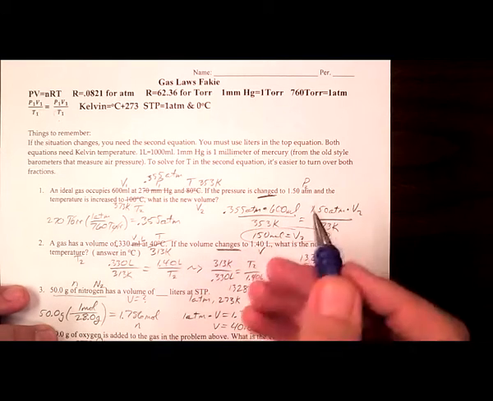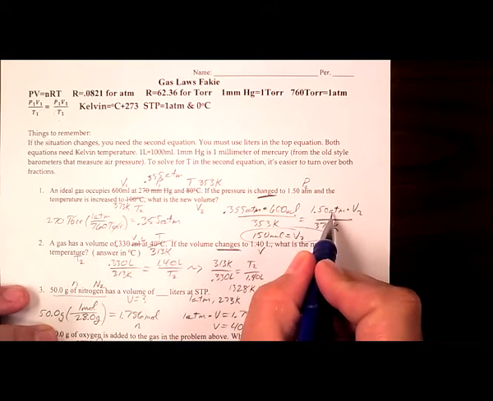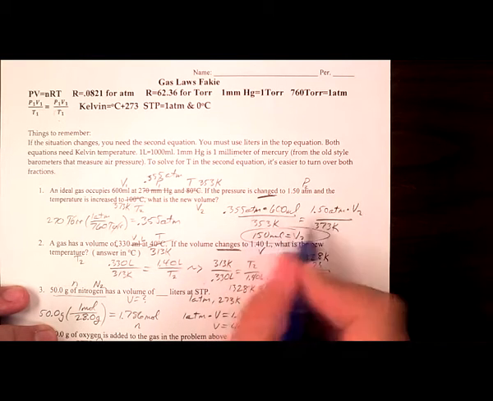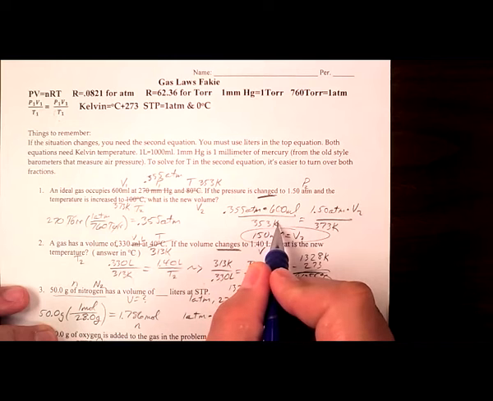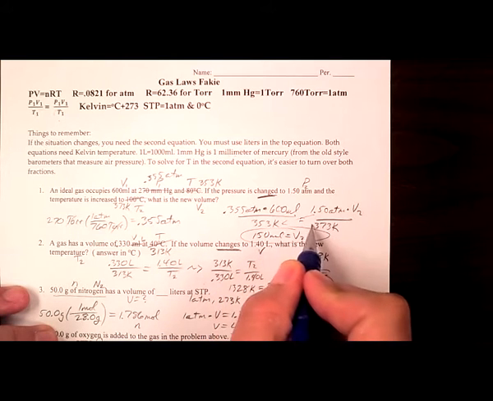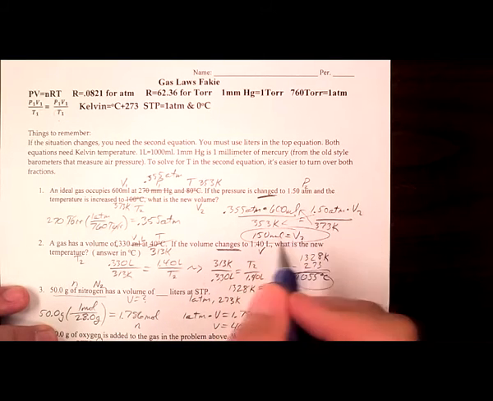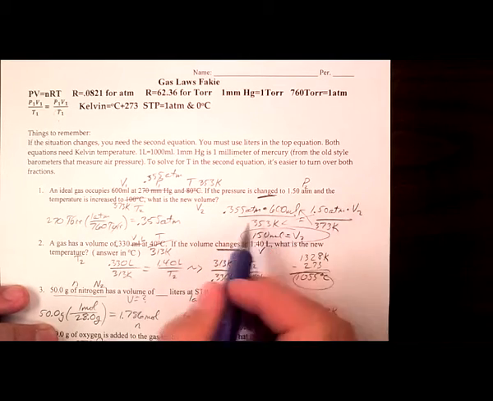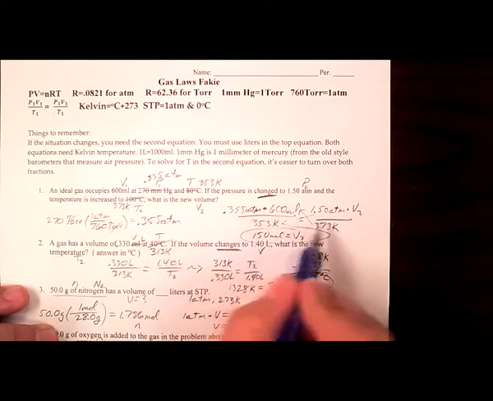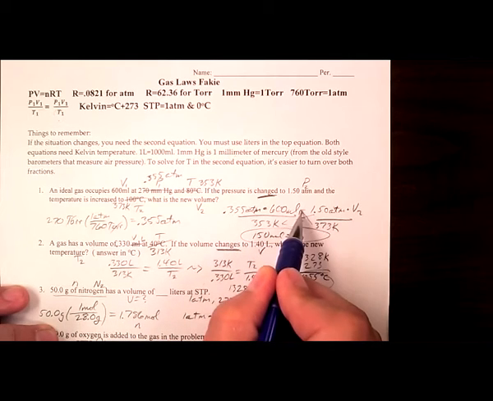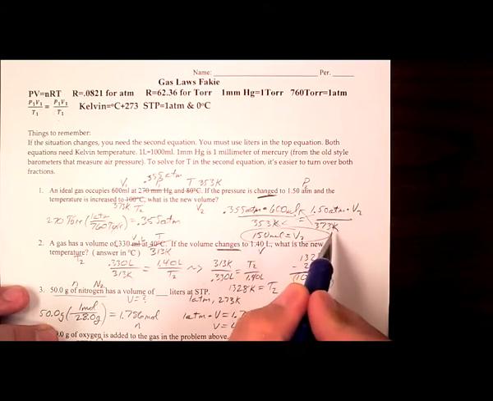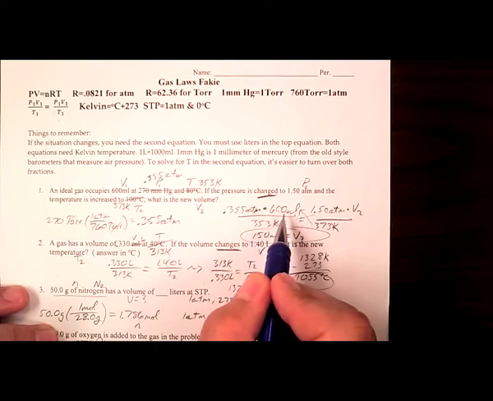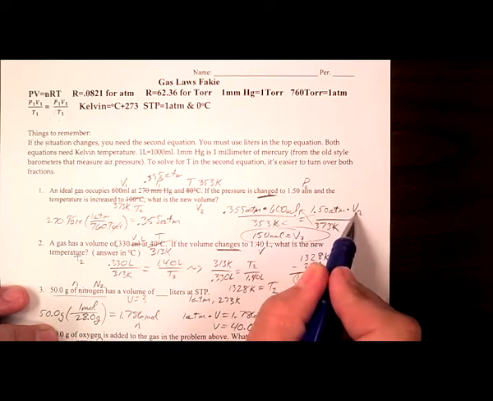How does this solve? Everything moves through the equal sign on a diagonal if we're only multiplying and dividing, and we are. So this will go down here. This will go up here. And we multiply by the top, divide by the bottom. What we're going to get, though, is atmospheres over atmospheres. That will cancel out. And Kelvin over Kelvin, and that will cancel out. So the only units remaining will be milliliters, and the number I get will be milliliters, and that will be equal to my second volume.